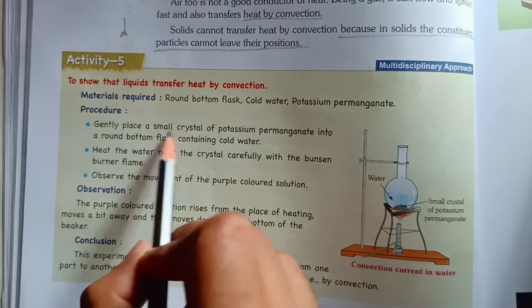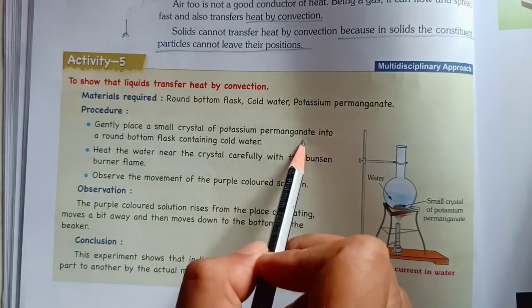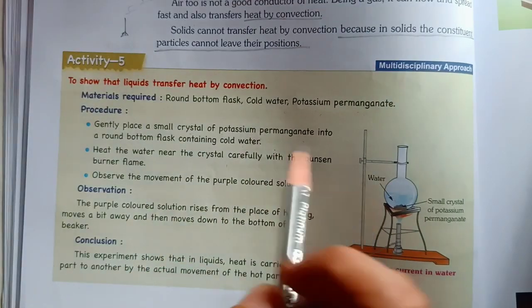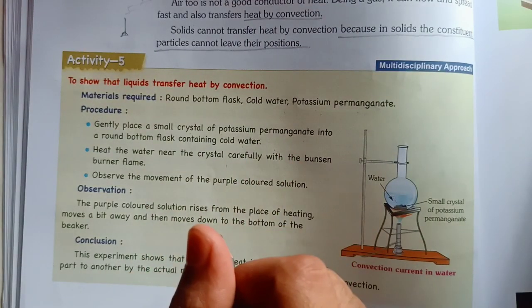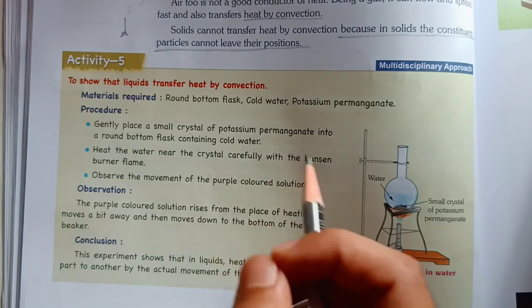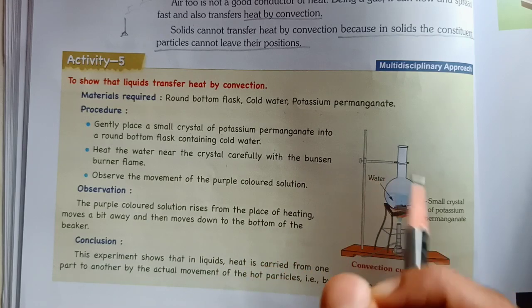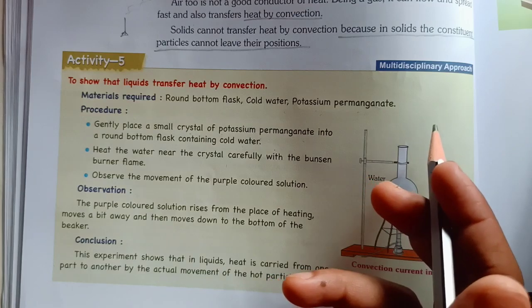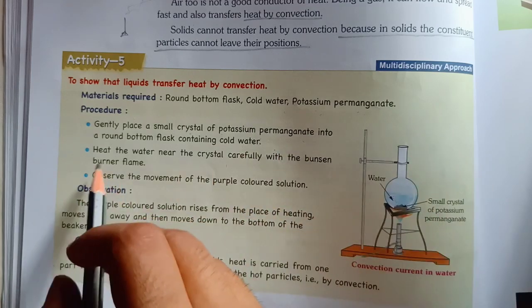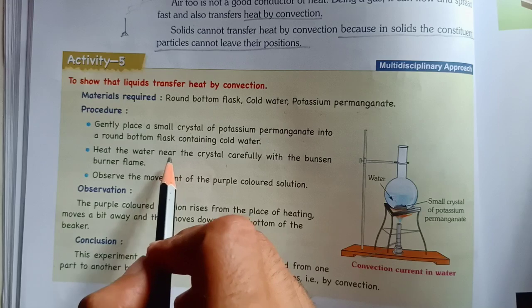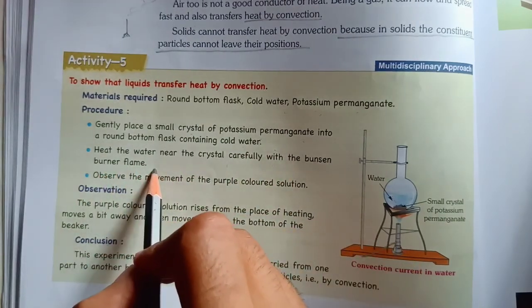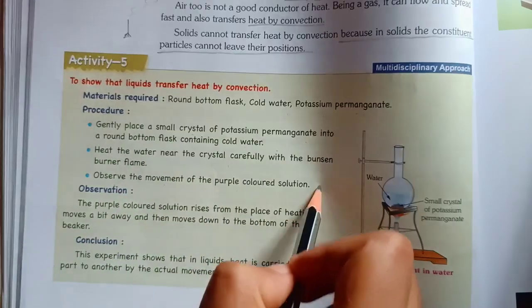Procedure. Gently place a small crystal of potassium permanganate into a round bottom flask containing cold water. Like this. Instead of potassium permanganate, you can use any other colored dyes. If you have any solid colored dyes, you can drop them into water, or simply for your experiment you can use Ujala also. Heat the water near the crystals carefully with the Bunsen burner flame. Observe the movement of the purple colored solution.